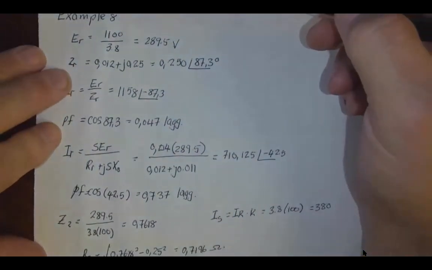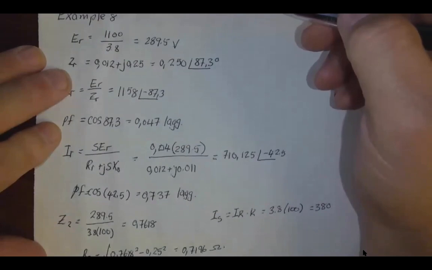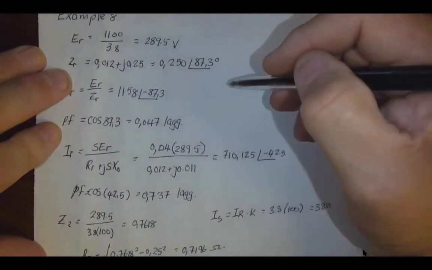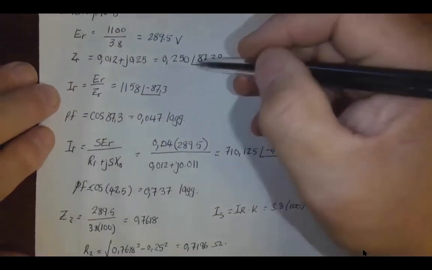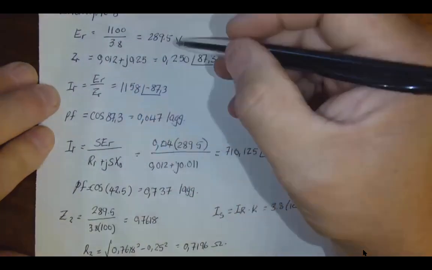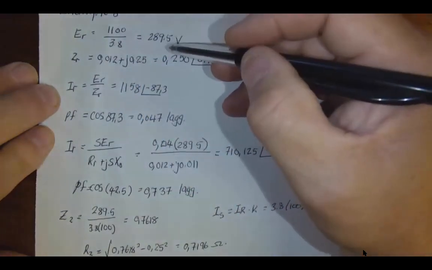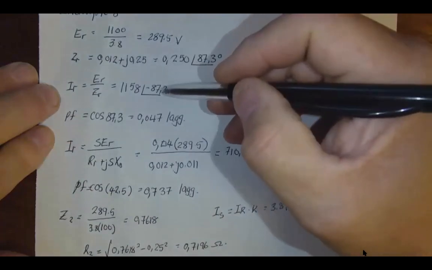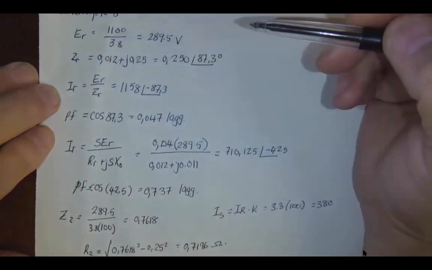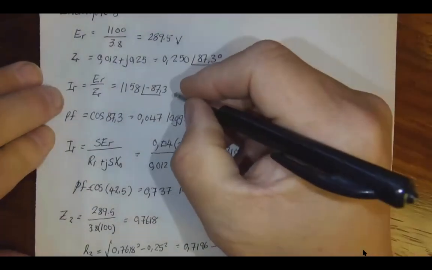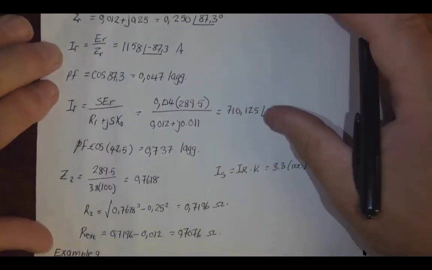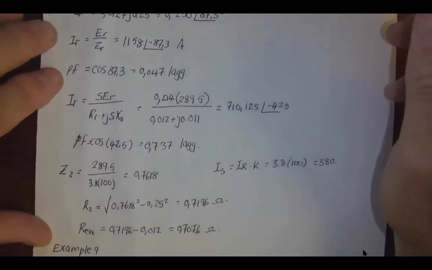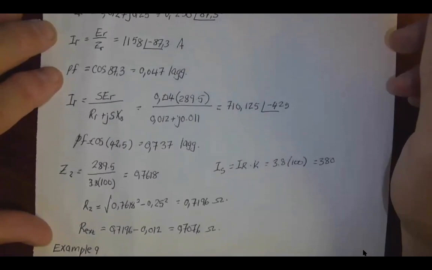Rotor impedance 0.012 plus j0.25, that gives us 0.25 at an angle of 87 degrees. Then the current will be E_R over Z_R. That is then 289.5 divided by 0.25. That gives us 1158 amps at an angle of 87.3. Power factor is the cosine of 87.3, which is 0.047.